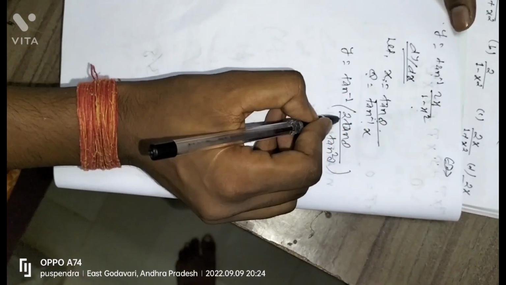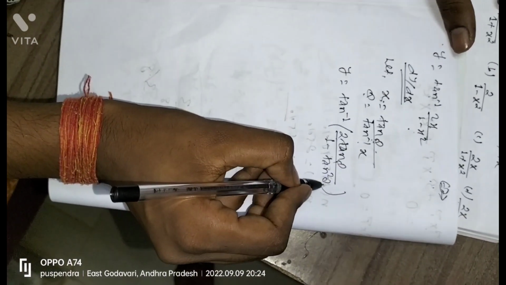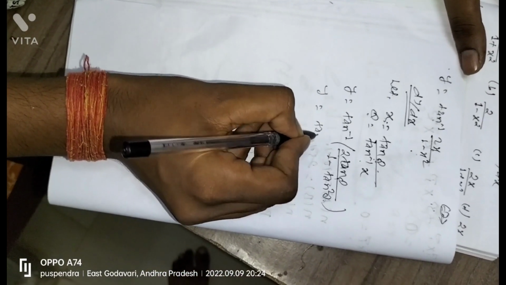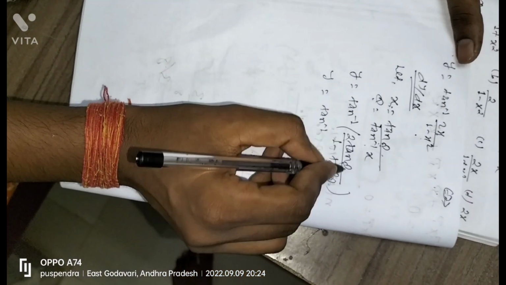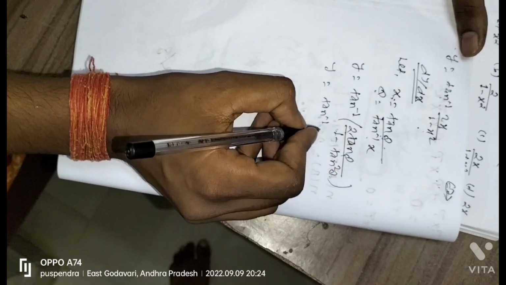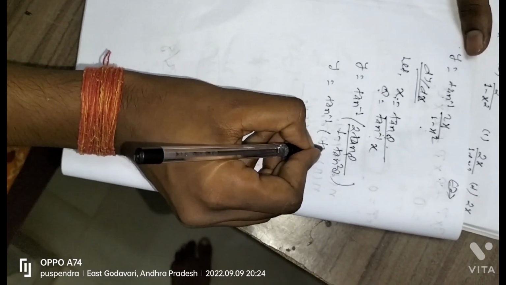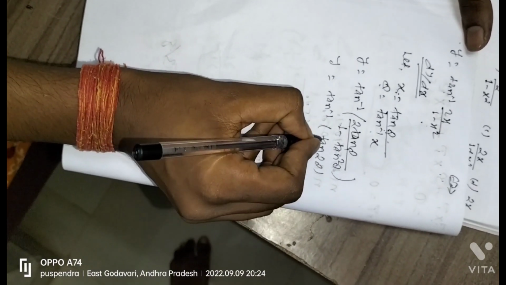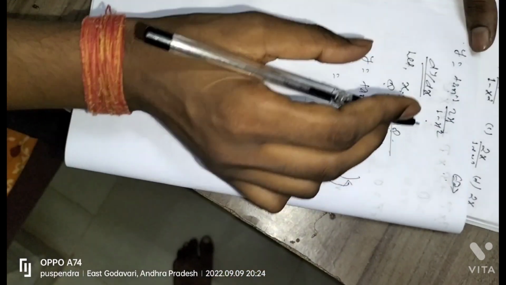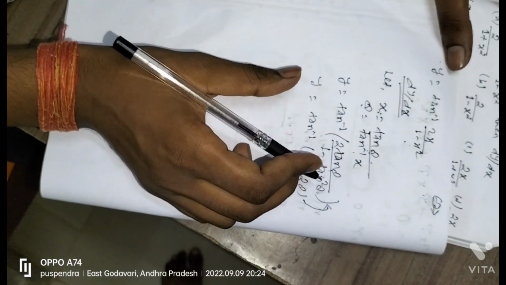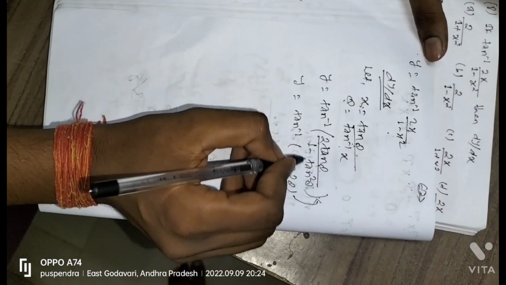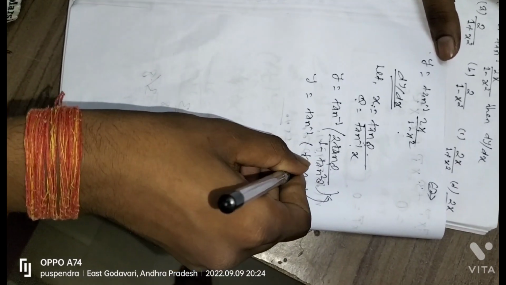We know the formula: 2 tan theta by 1 minus tan square theta equals tan 2 theta. If you don't know it, please memorize it, because you have to memorize this type of formula to solve this type of problem.